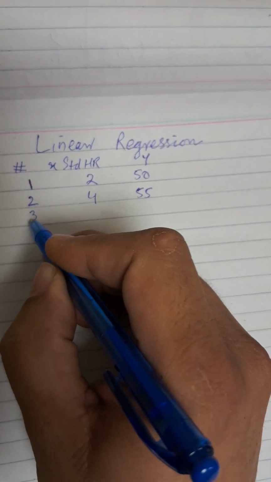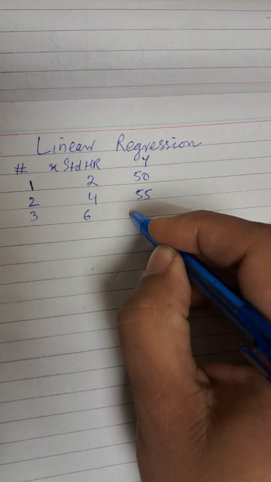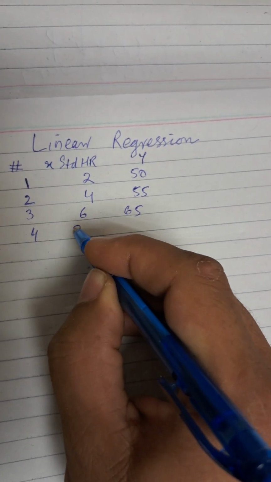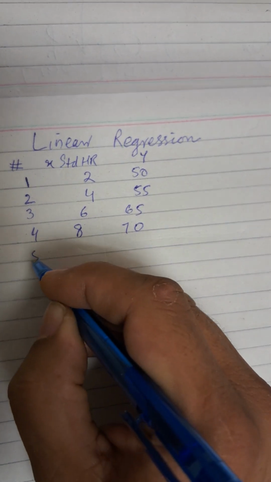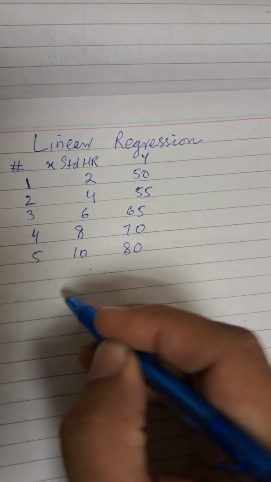There was another one who was working 6 hours a week, scored 65. Another one was studying 8 hours a week, was able to score 70. Another one was studying 10 hours a week, was able to net 80.